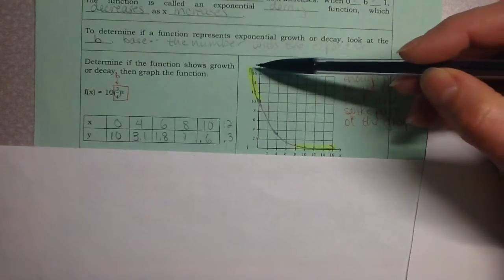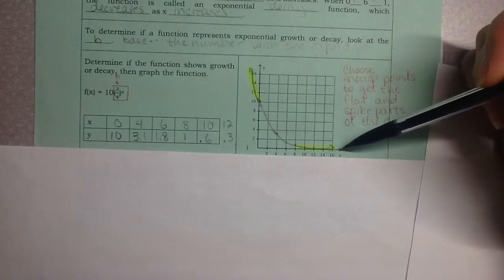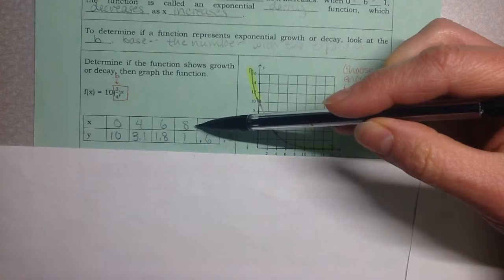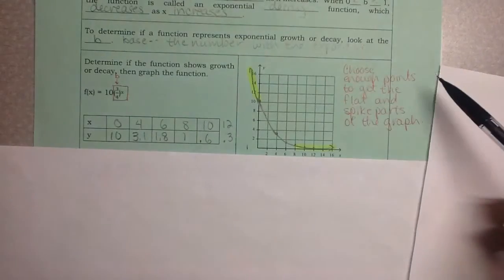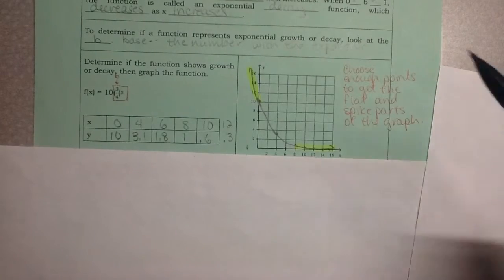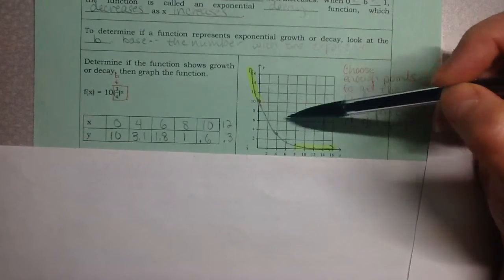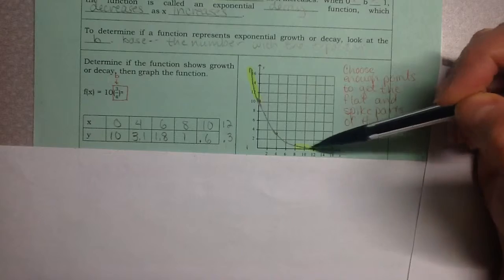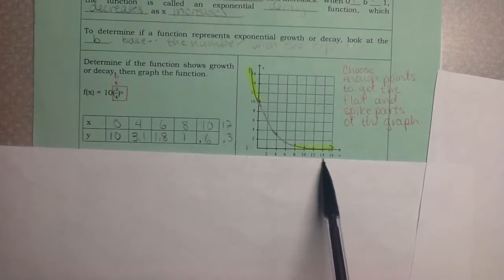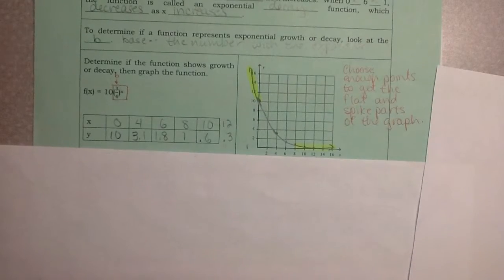Now when you go to graph this, you'll notice it's not a line, and it starts high and then it flattens out. I picked these points for you, but when you pick your points you need to choose enough points to get the flat part of the graph and the part where the graph spikes. If you just get this much of the graph, that's not enough to represent what the graph looks like. So make sure that you have a flat part of the graph and also a spike.